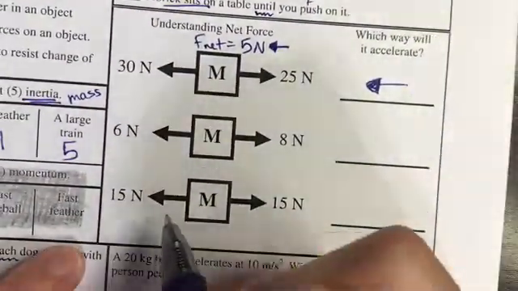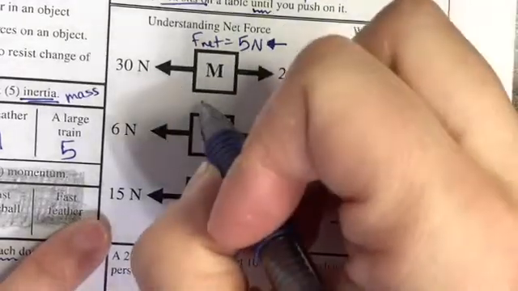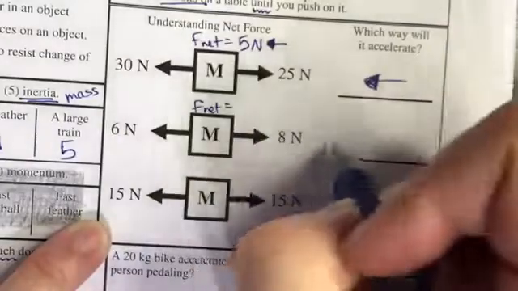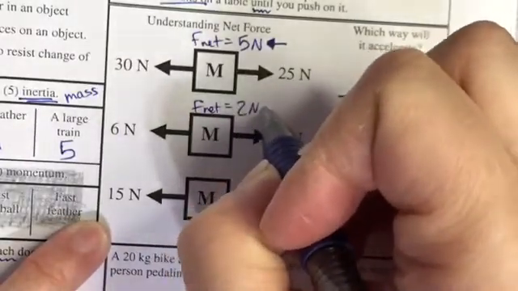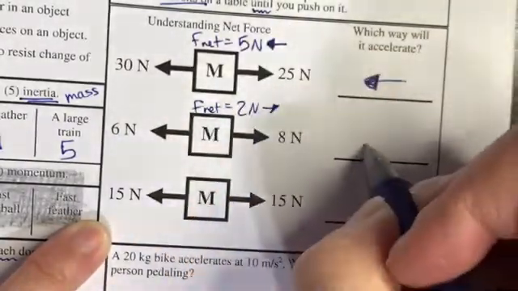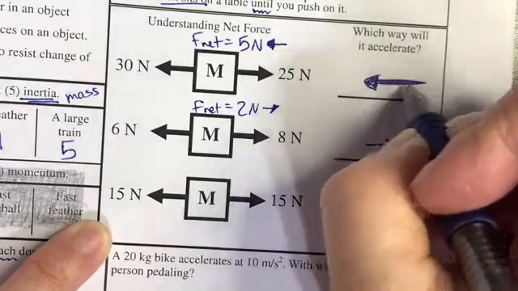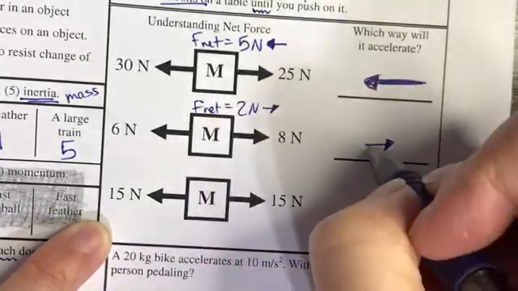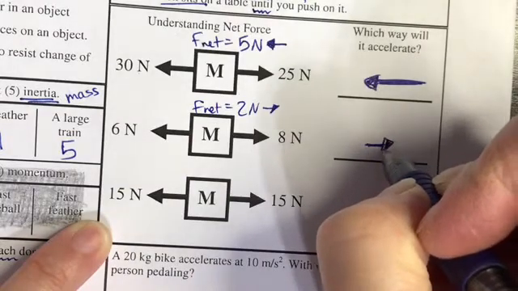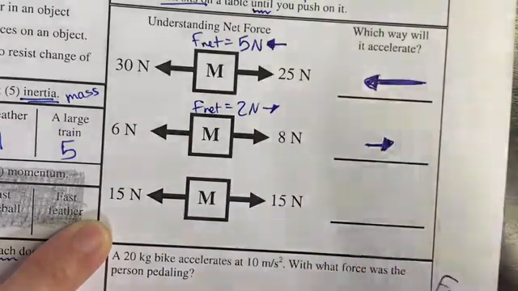Okay. So this one, pretty easy. My net force, I've got 6 to the left, 8 to the right, 2 newtons to the right. So it will accelerate to the right. This one will have a greater acceleration, most likely, assuming they have the same mass. This one will have a smaller acceleration because it's got smaller force.